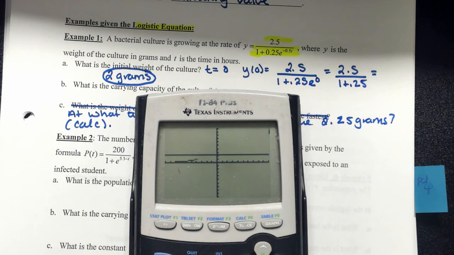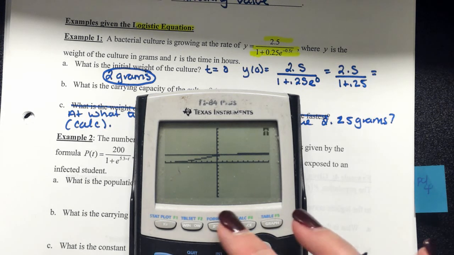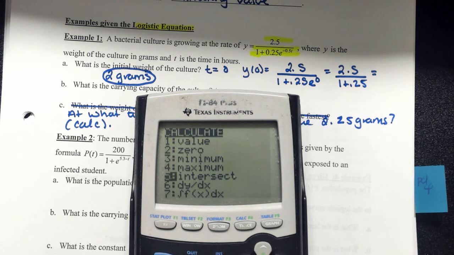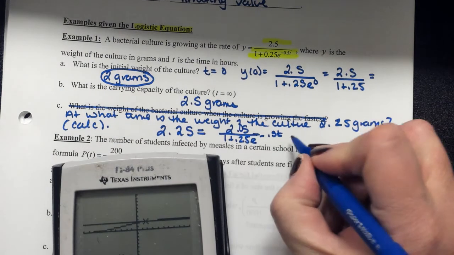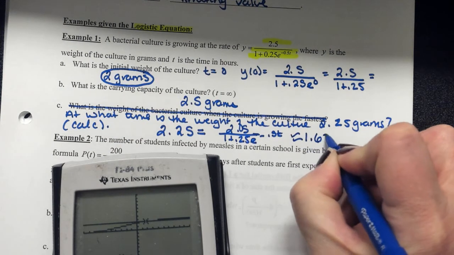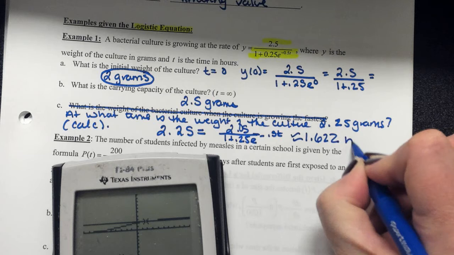And again, you want to find that point of intersection. So I'll go under my second trace, option 5, intersect, and then do the first curve, second curve, guess. So my intersection point is 1.622, and the time is in hours.